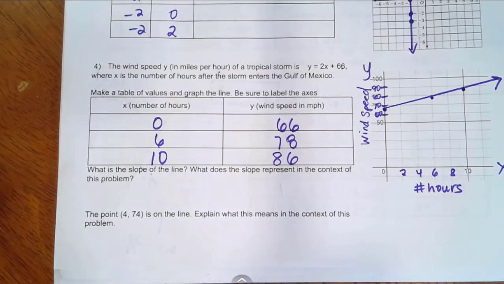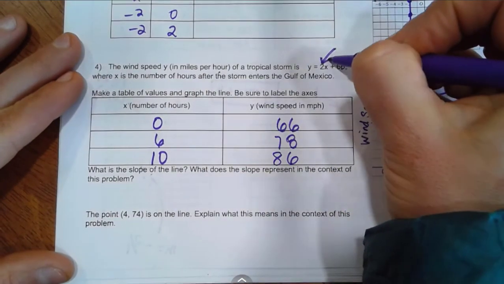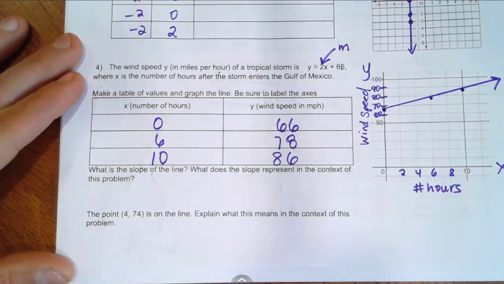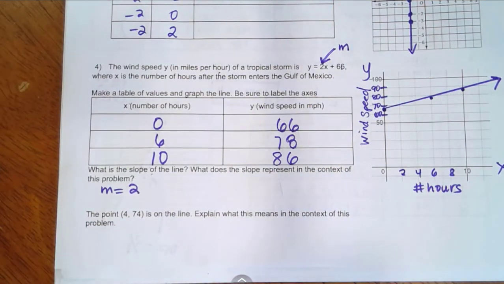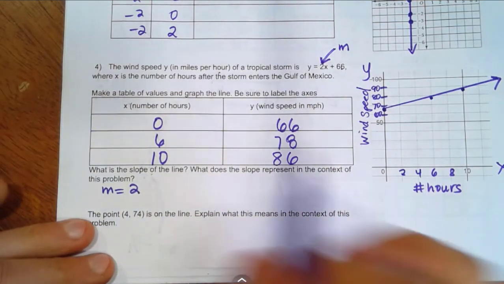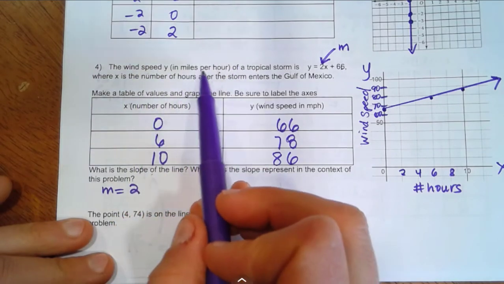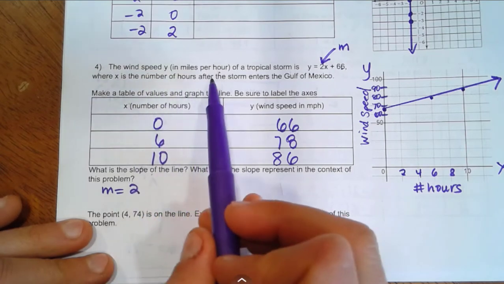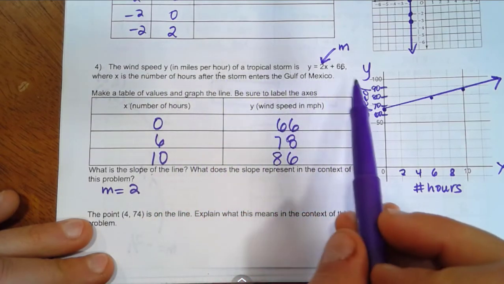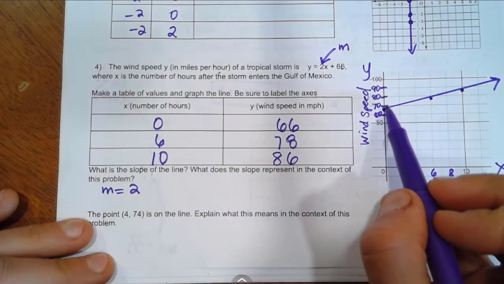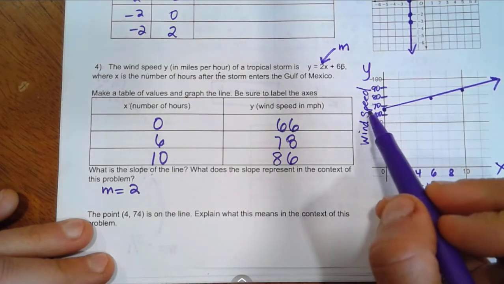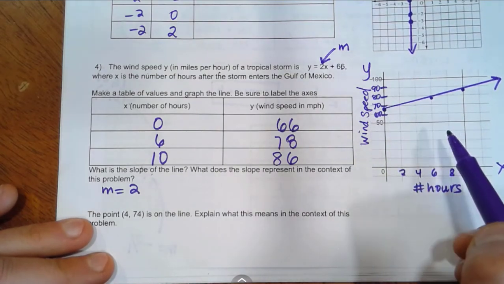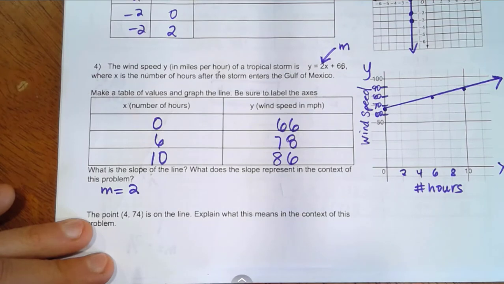All right, now the slope. Remember, we can see the slope in the equation. That's our m value. What do you think the slope represents in this context? The wind speed of a tropical storm is y equals 2x plus 66, where x is the number of hours after the storm enters the Gulf of Mexico. So it seems that we go up 2 miles per hour in wind speed for every hour after the storm enters the Gulf of Mexico.